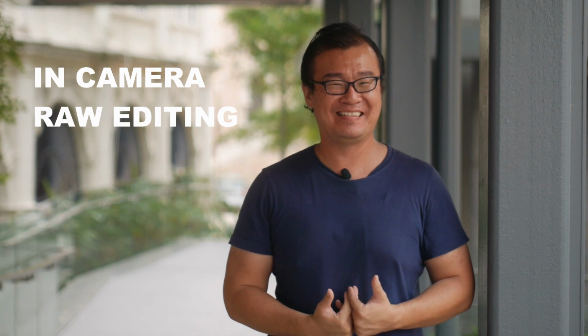Tip number 5, in-camera RAW processing. Now, if you're shooting RAW, you can actually develop the RAW file inside the camera utilizing the TruePic 8 processor. Not only can you convert RAW to JPEG, you can apply numerous adjustments and settings onto the image file itself.